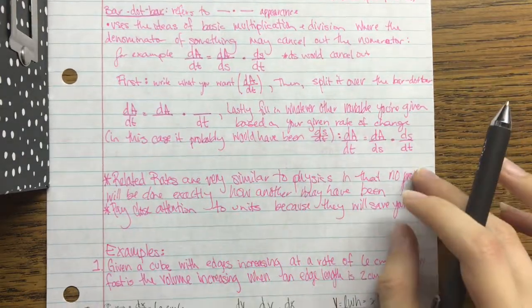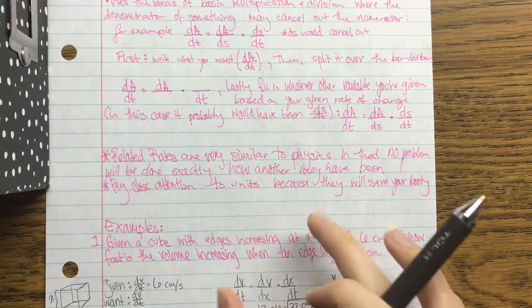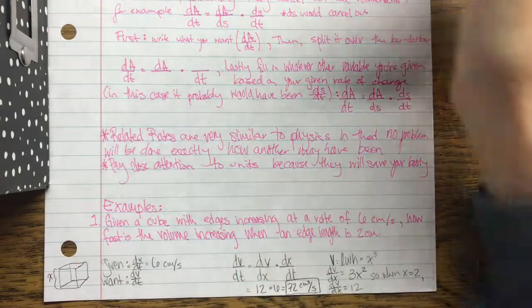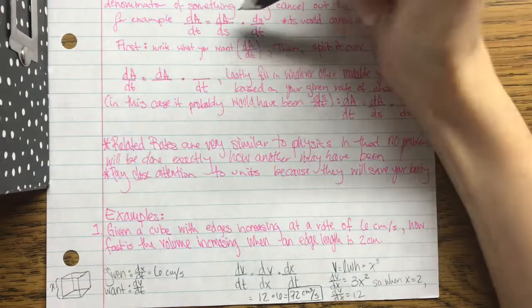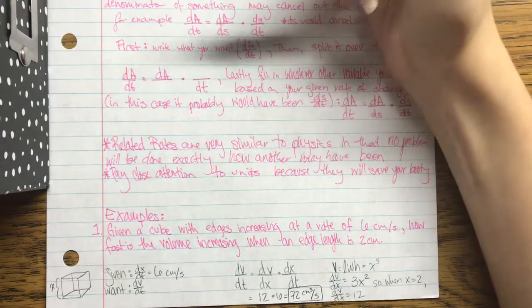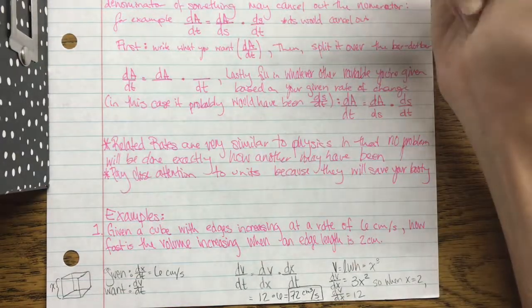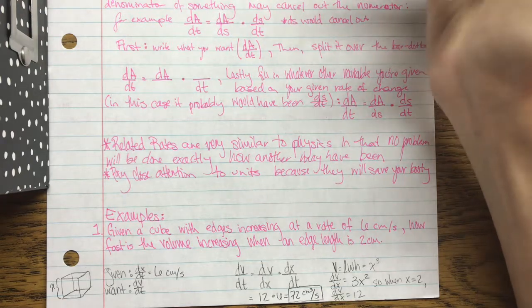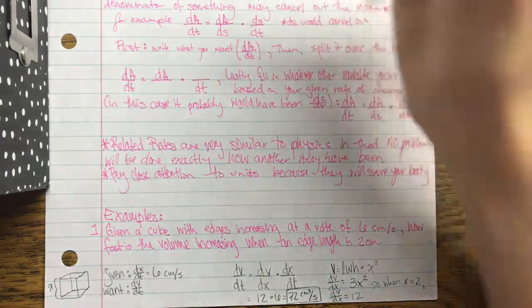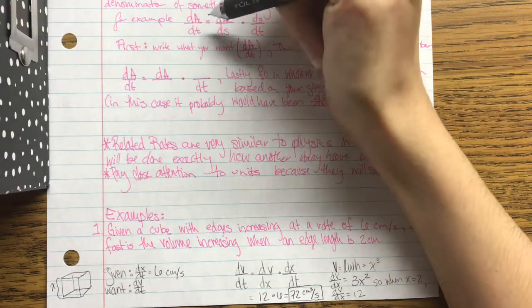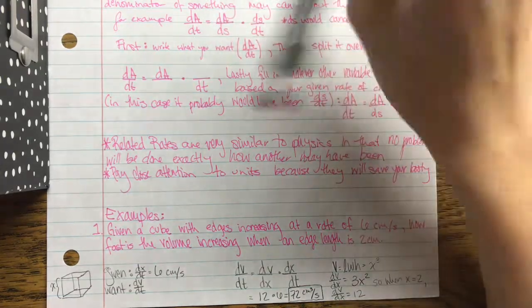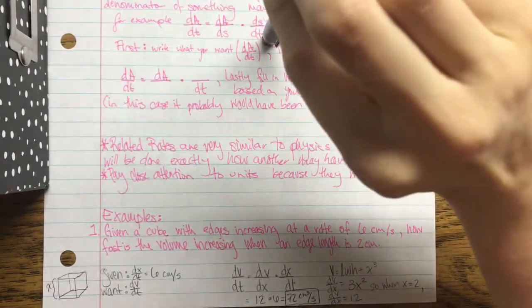And let's see, I have example problems further down here. But as you can see, given area with respect to time, and you need to find, I don't know, one of these, then you can say that dA over dt is equal to dA over ds times ds over dt.